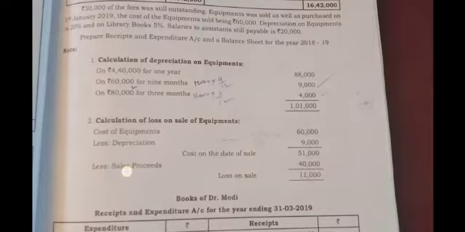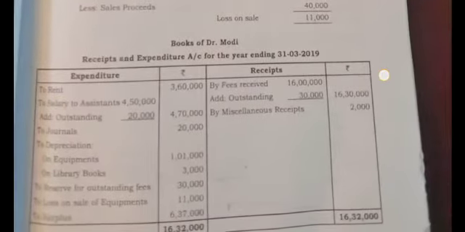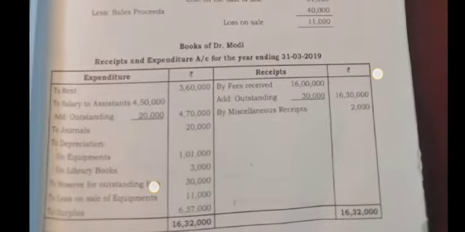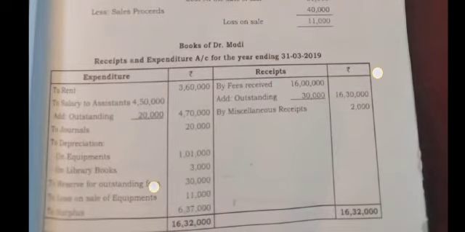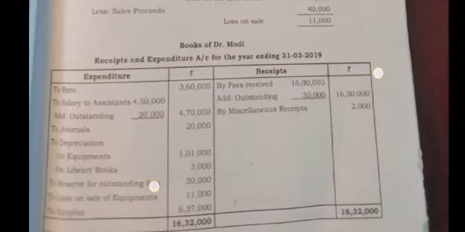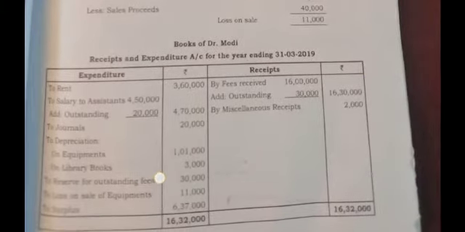And then we move on to the receipts and expenditure account for the year ending 31st March 2019. As usual, the expenditures come on the left hand side. For example, rent, salary to assistants 4 lakh 50,000, plus the outstanding amount of 20,000.